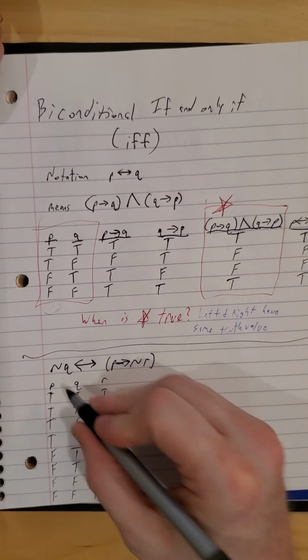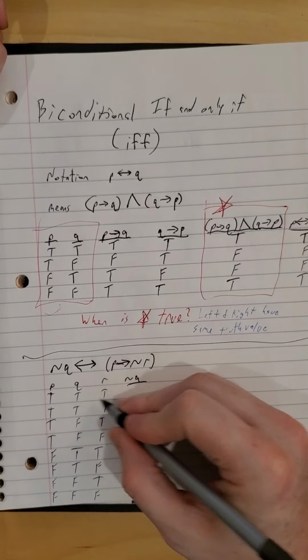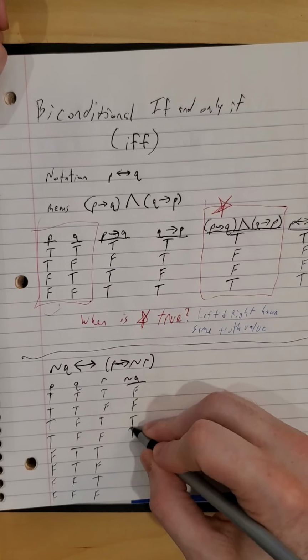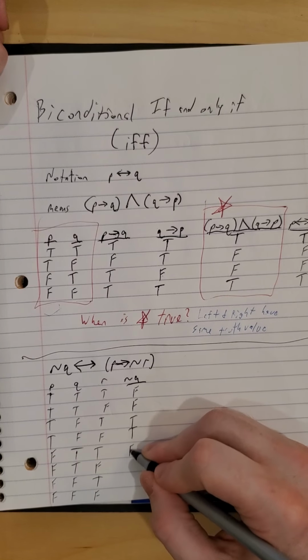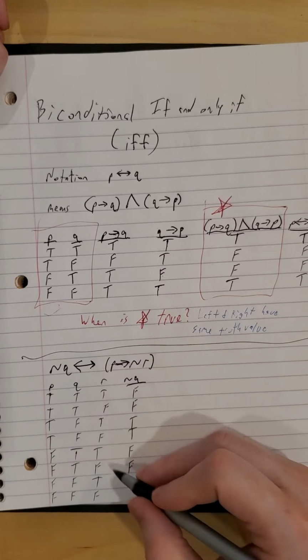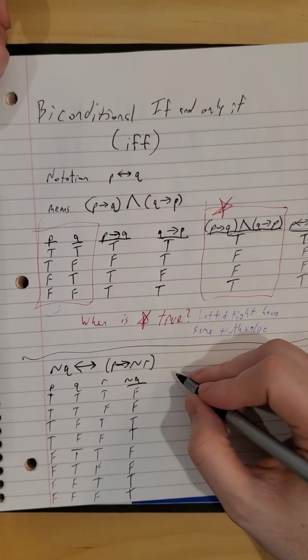Okay, so some pieces that we'll need: a not Q. So false, false, true, true, false, false. So again, I'm just looking at column Q and flipping it and ending with true, true.